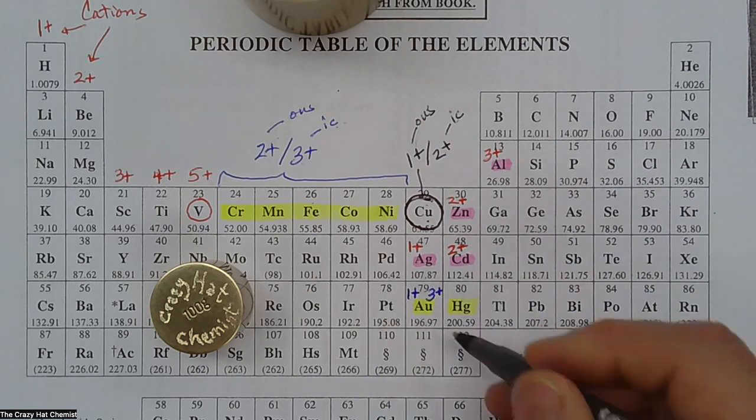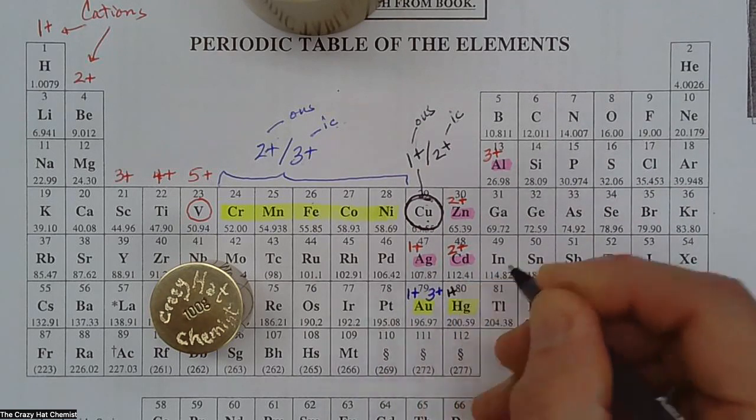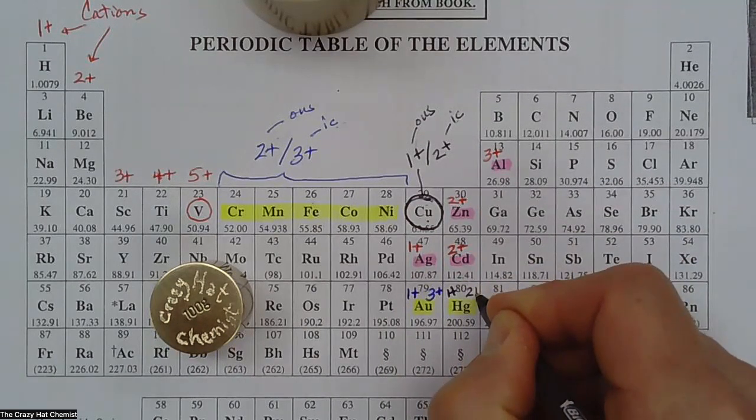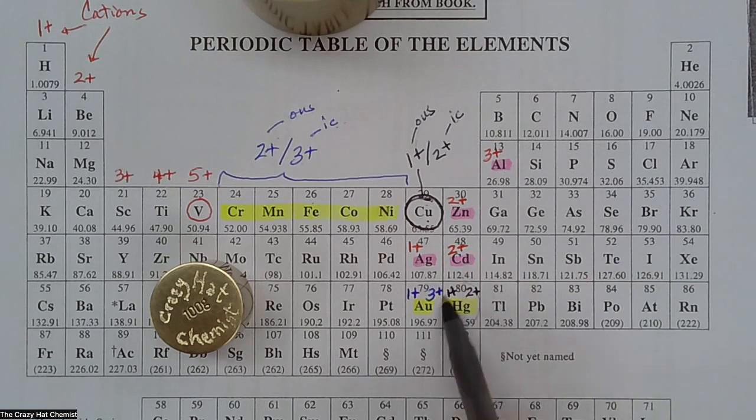All right, then we have mercury, and there's a 1 plus charge on mercury, and that's mercurous. And then there's a 2 plus charge on mercury, and that's mercuric. So it's kind of like mercury is right down here, intersecting this column and this column with a 1, the common charge, and a 2.